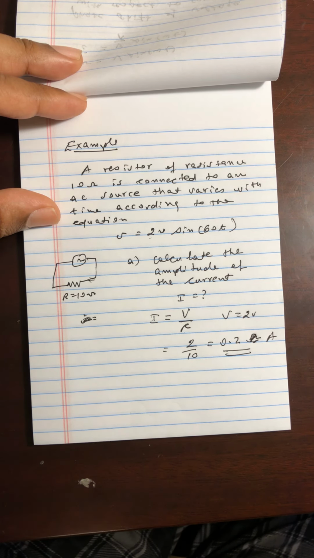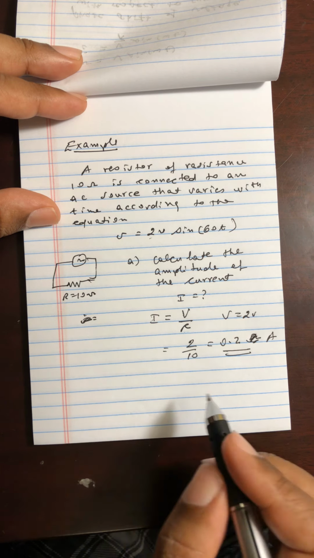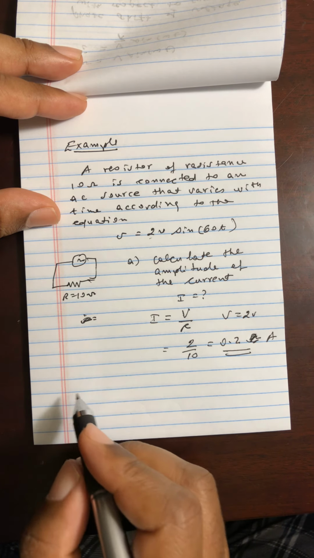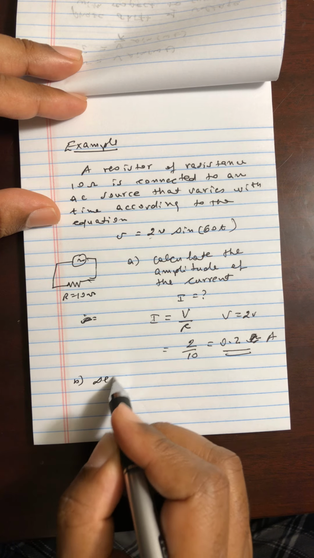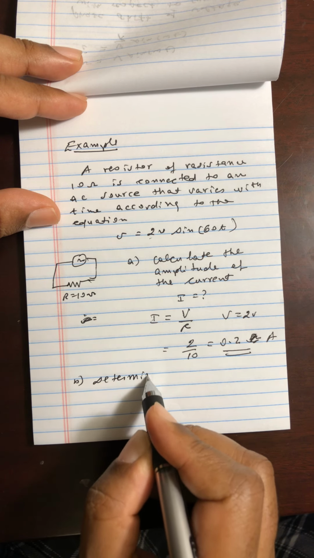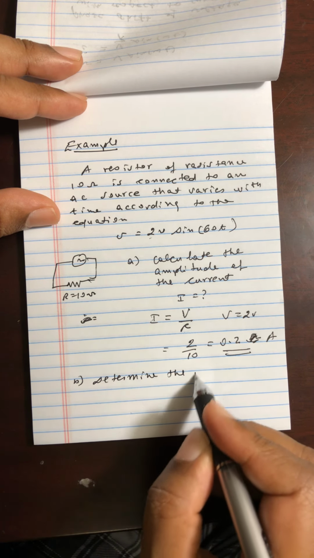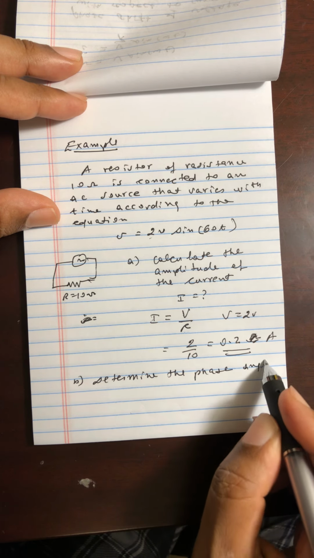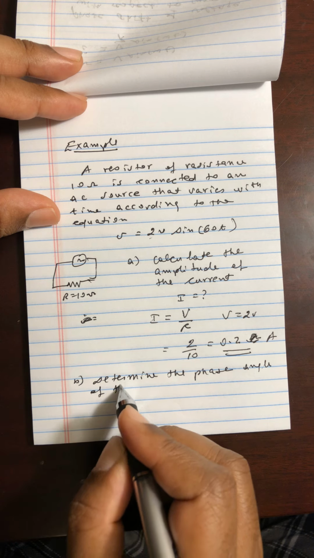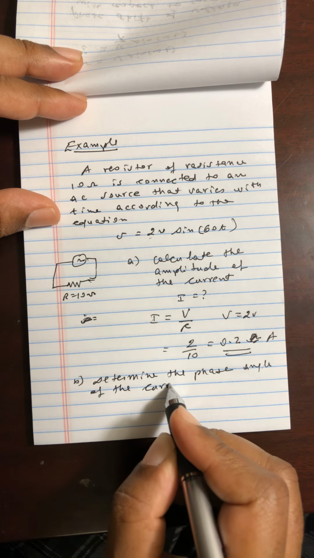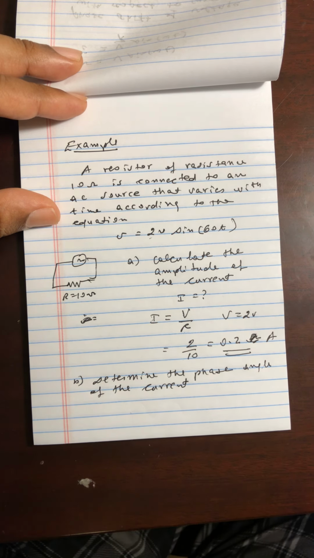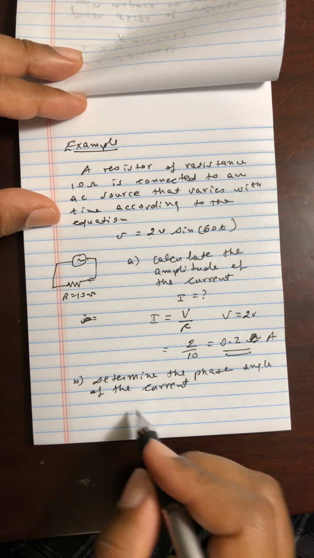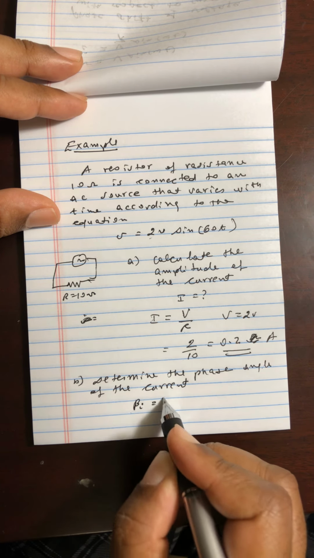Now, B, determine the phase angle of the current. So we're looking for beta I. That's what we want to find, the phase angle of the current.